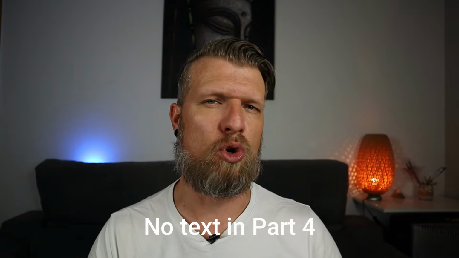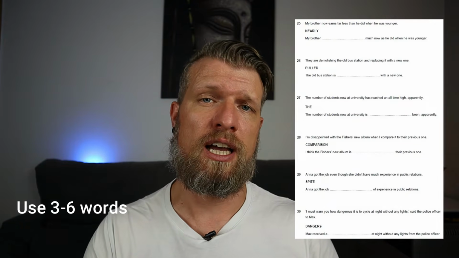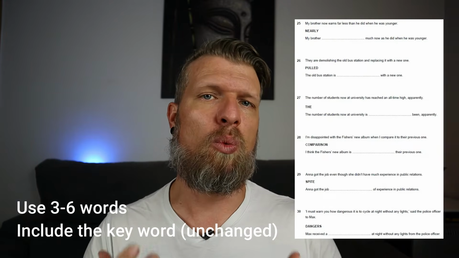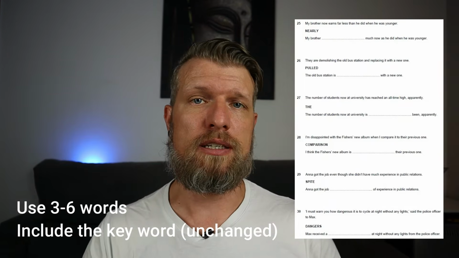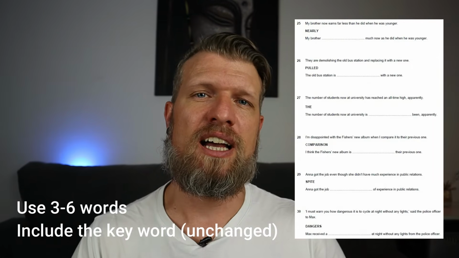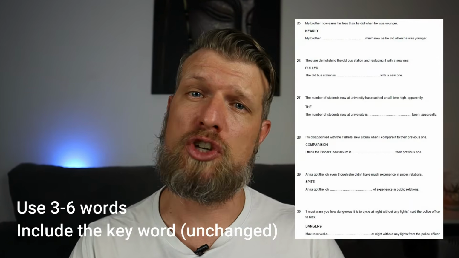Part 4 is the first and only part in the exam where you don't have to work with the text. Instead, you get 6 sentence pairs. The first sentence is always complete, while the second one has a gap. You have to fill in the gap with between 3 and 6 words. And there's also a keyword given that you need to use in the gap without changing it. In the end, the 2 sentences need to have the same or at least a meaning that is as similar to each other as possible.